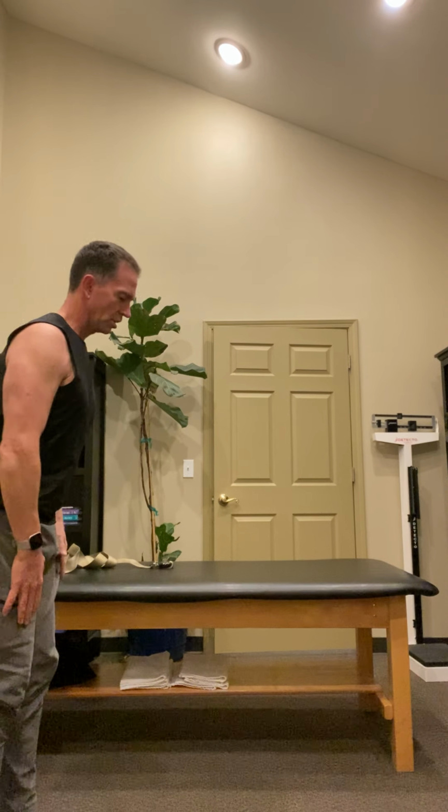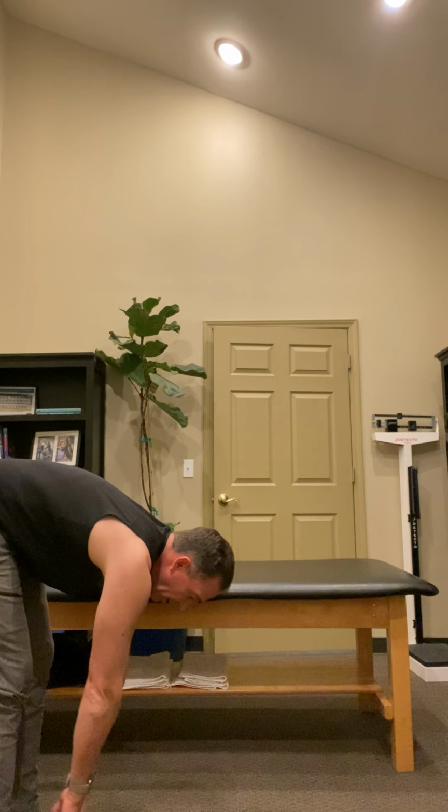I don't like the traditional, this kind of stuff. Oh yeah, here I'm stretching my hamstrings. Well, that puts a lot of strain on that low back to hold that position for a long period of time. Same thing kind of here as I'm leaning forward, I'm compressing the spine as I force it forward. Again, just putting a lot of strain on it.